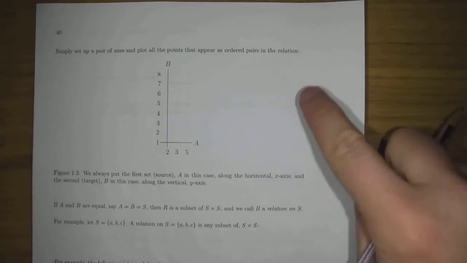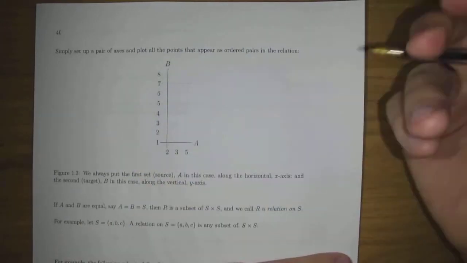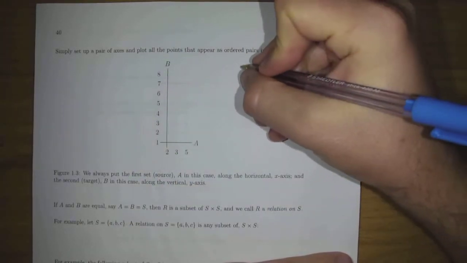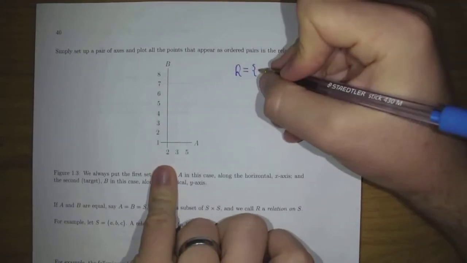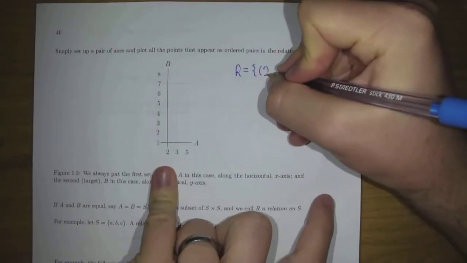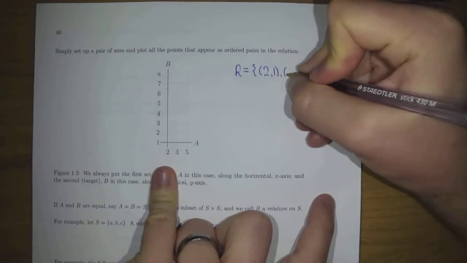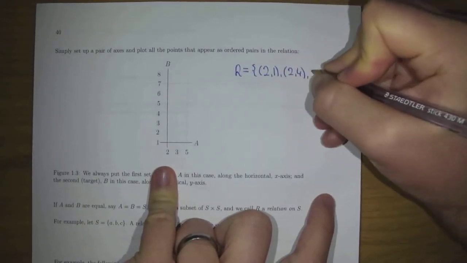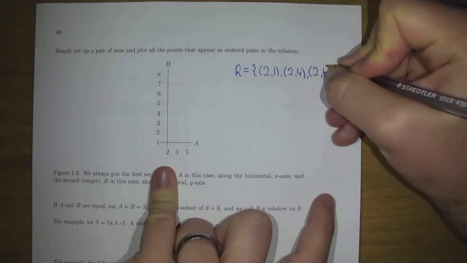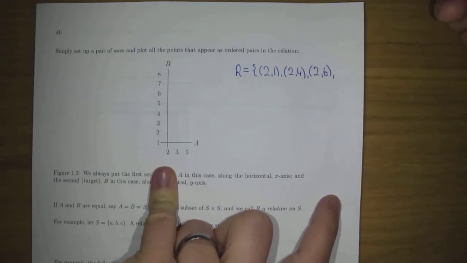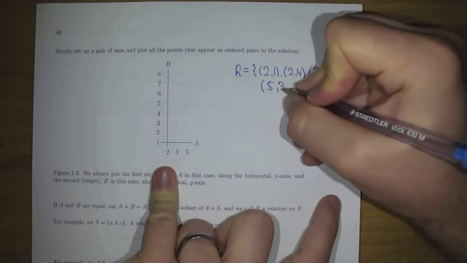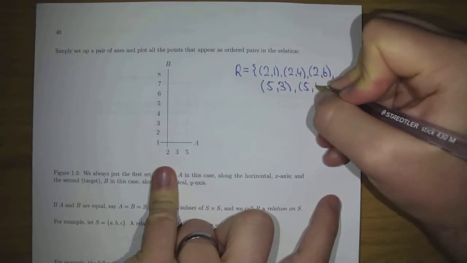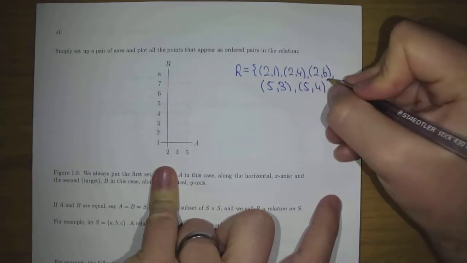Now I'm going to need some kind of a thing here to do this up. So what we'll do here is, okay, let's just write down the relation. So let's say 2 is related to 1. Say 2 is related to 4. No, I'm just making these up. 2 is related to 6. We can have 3 related to nothing, that's fine. 5 related to 3. 5 related to 4. It's a perfectly good relation.